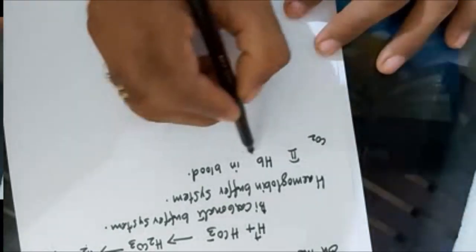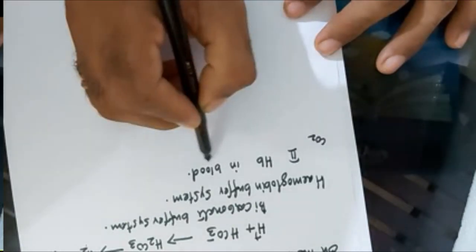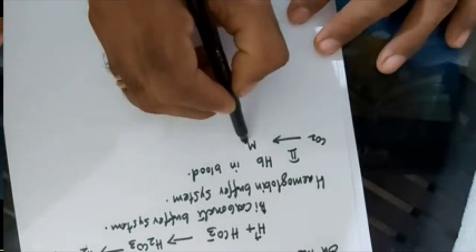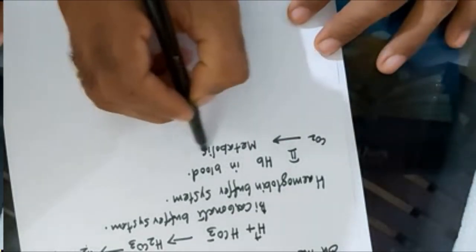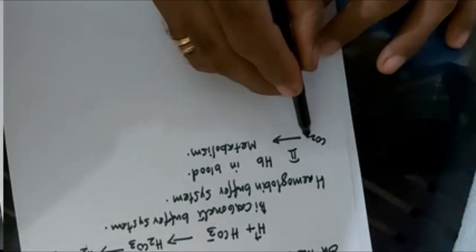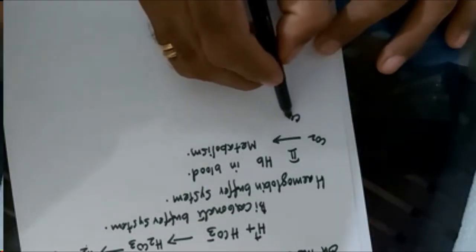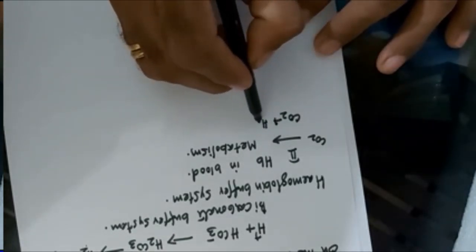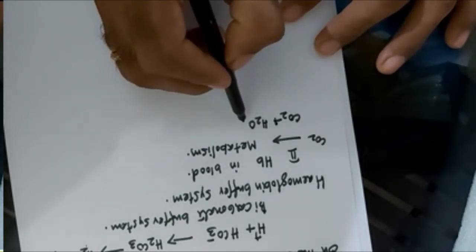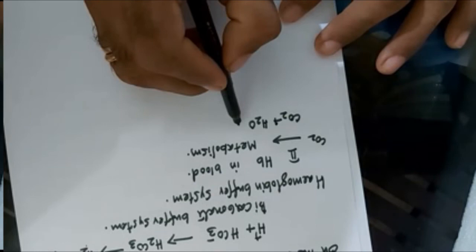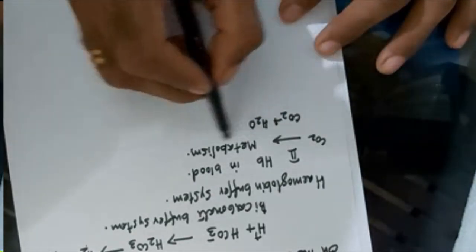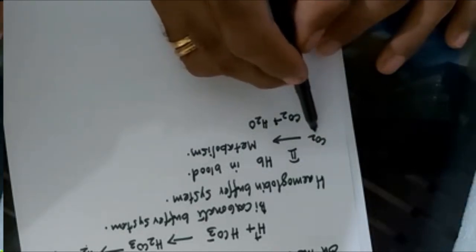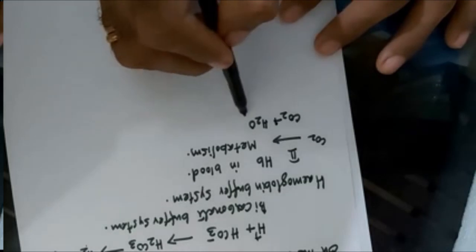The second buffer system is called the hemoglobin buffer system. During metabolism, carbon dioxide is formed in the tissues. This carbon dioxide combines with water in the blood. So what happens during metabolism? The carbon dioxide is produced, and from the cell the carbon dioxide diffuses into the blood.